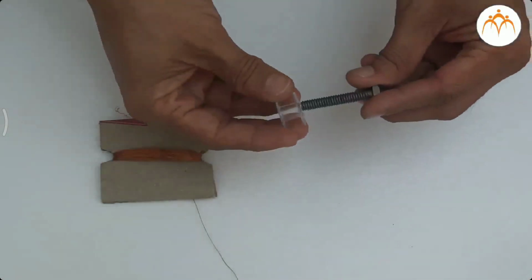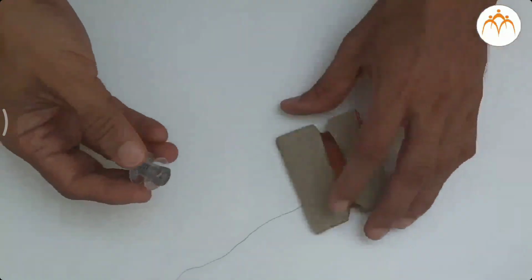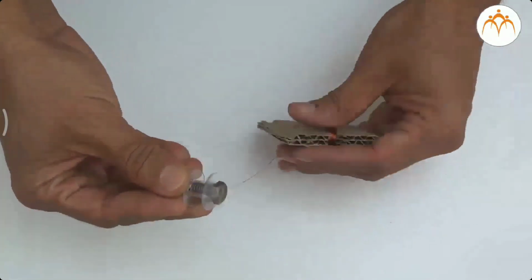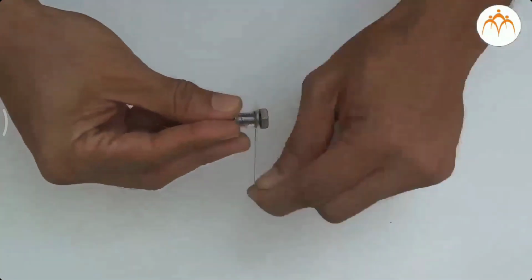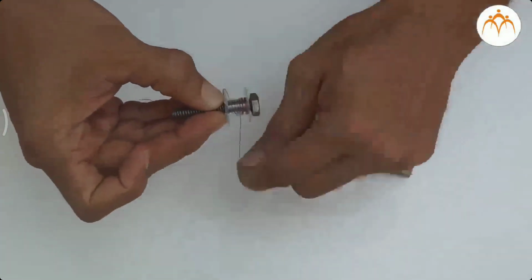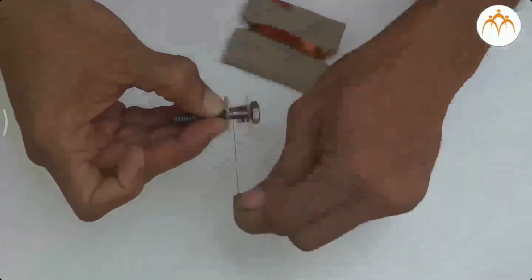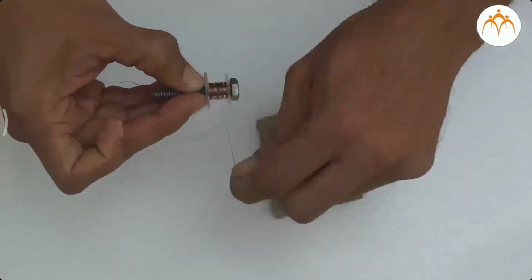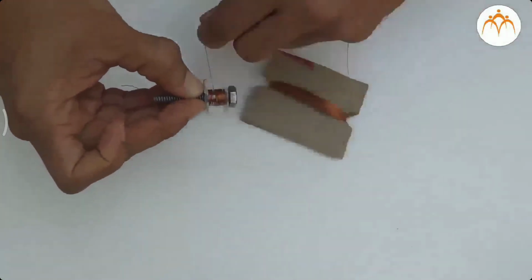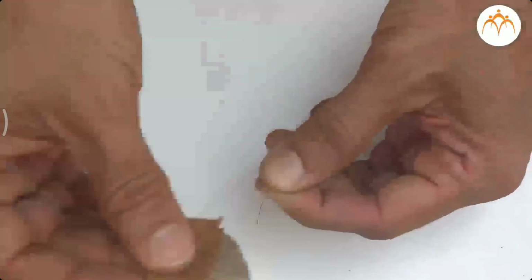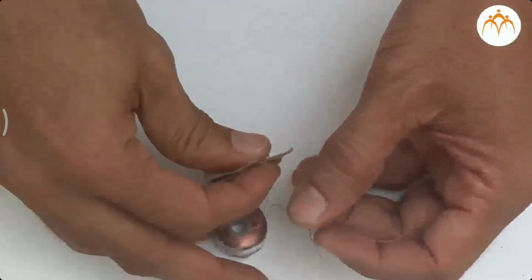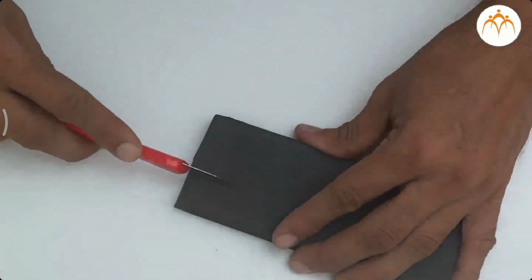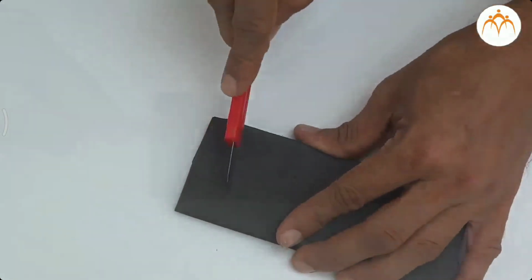A plastic bobbin used in a sewing machine is taken for winding copper wire. The copper wire is 35 gauge coated wire, similar to the one used in electric motors. You can procure the same from an electric motor repair shop. Around 900 turns are wound round the bobbin. Sandpaper is used to remove the coating on the wire from both ends. This will ensure that current flows through the coil when the battery is connected to both ends.